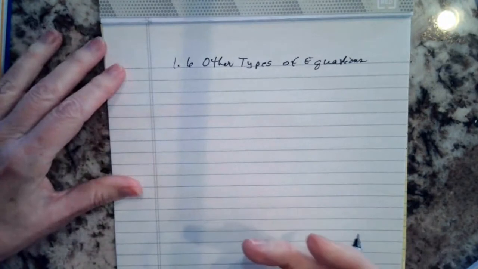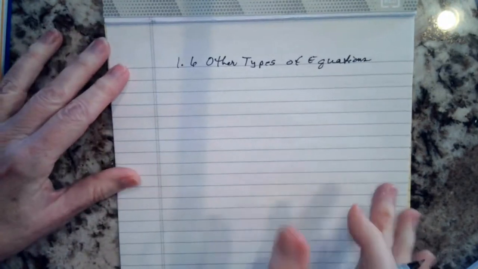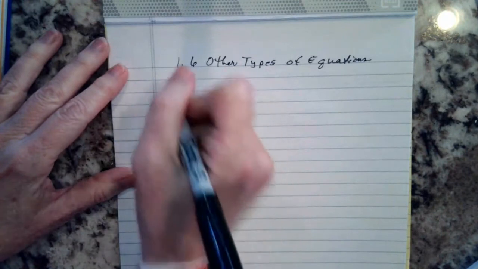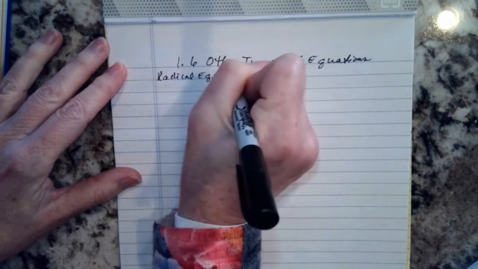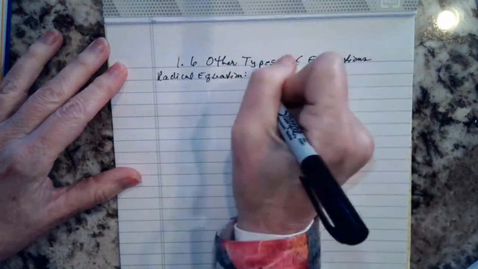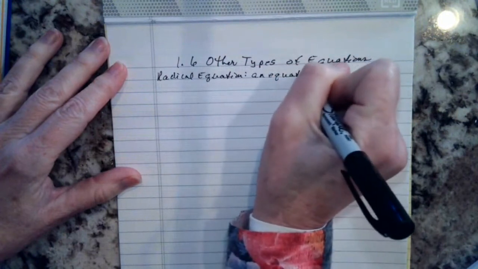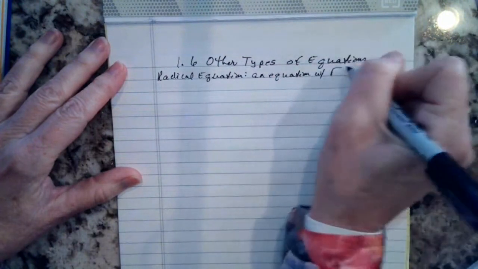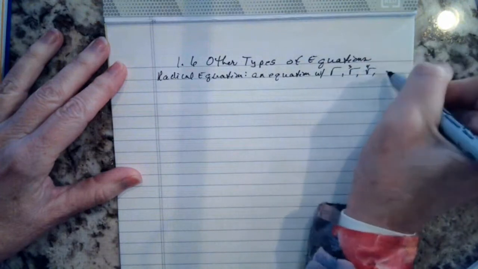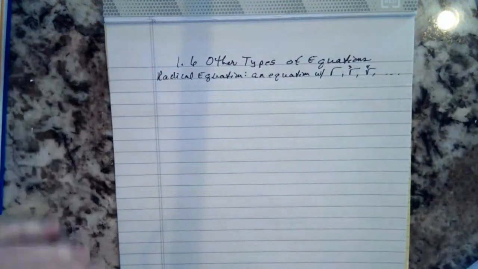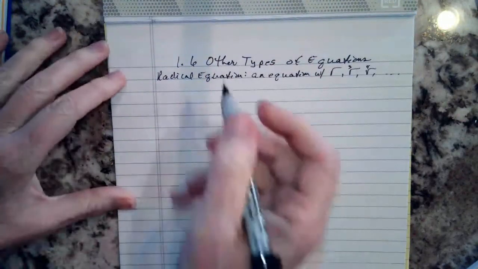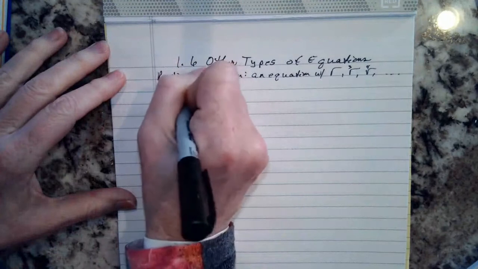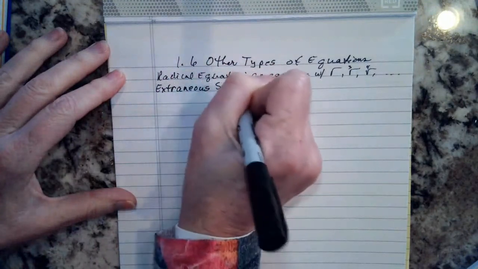Let's look at a couple of definitions. You need the definition for radical equation. A radical equation is an equation with a square root, cube root, fourth root, etc. You're going to have that as like the number 1 problem on my math lab. You'll never have it on a test, but it is one of the questions. The second question on my math lab asks you about extraneous solutions.